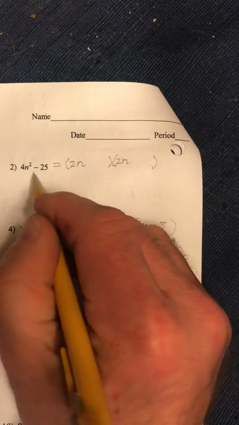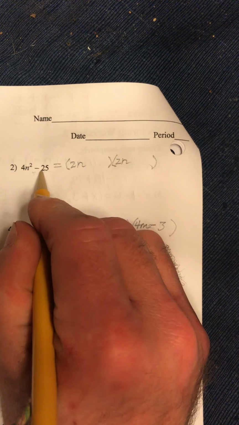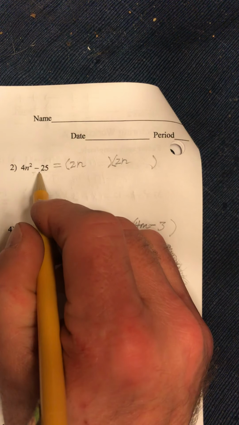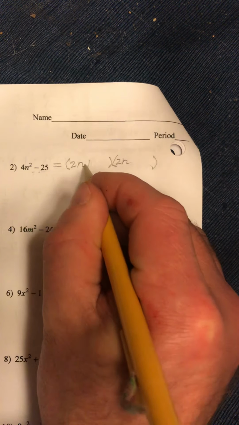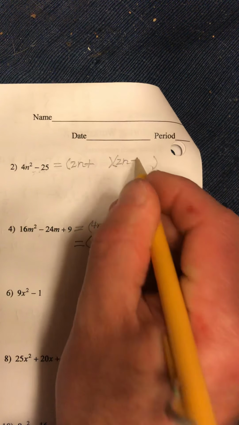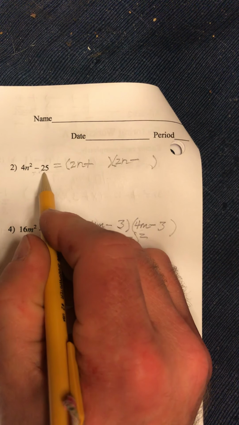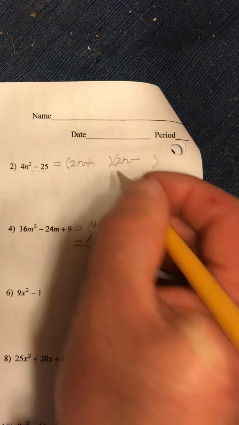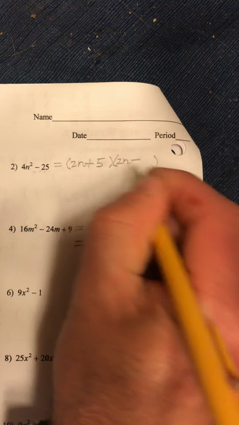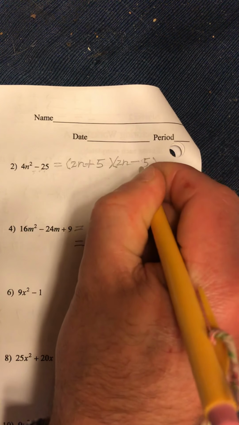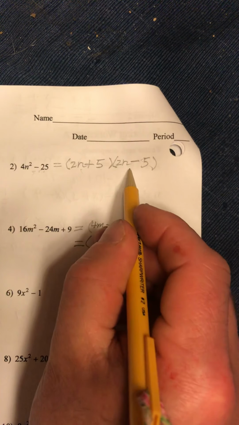Okay? I know that my last number was a minus, so they multiplied a positive times a negative to get that end. Okay? And the two numbers that would multiply and give me 25 are 5 and 5. So I have 2n plus 5 and 2n minus 5.